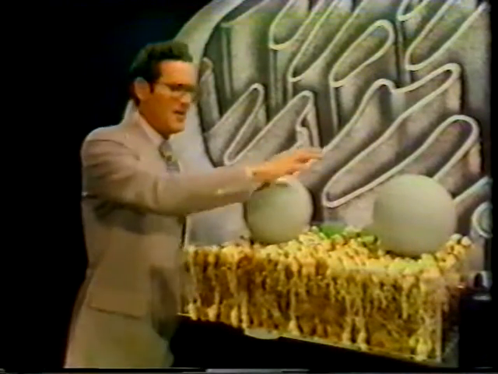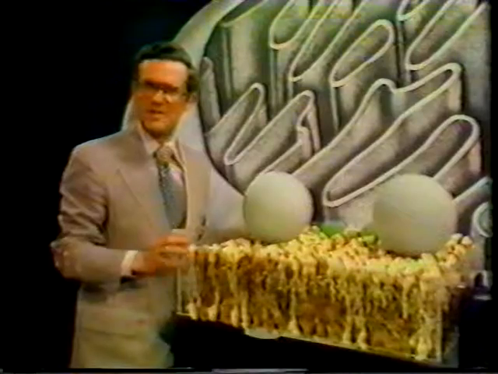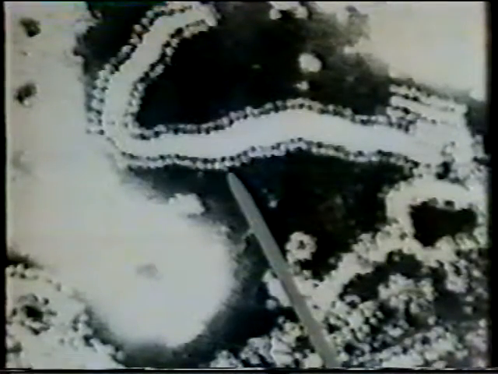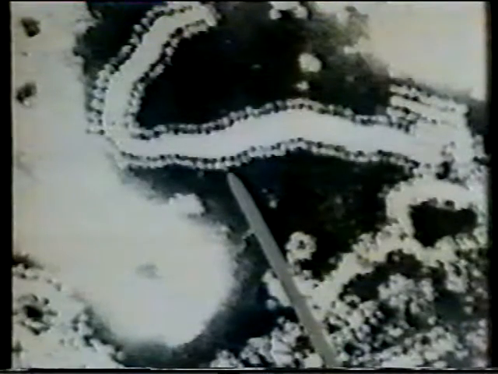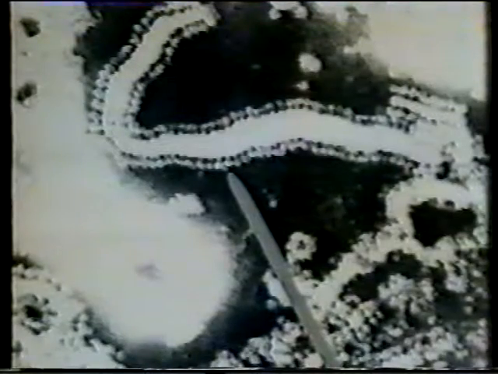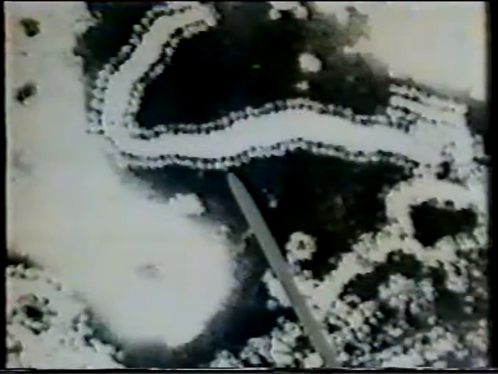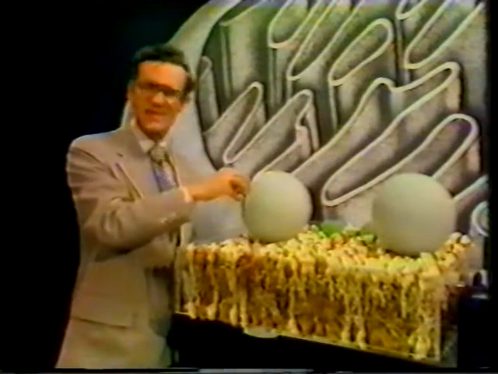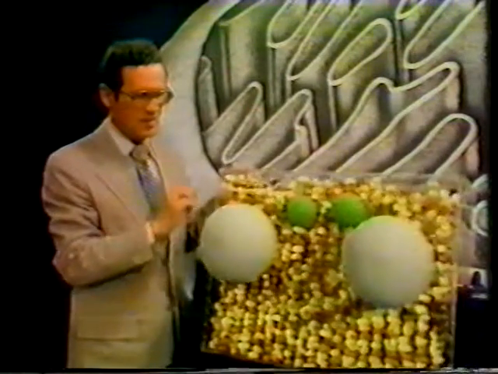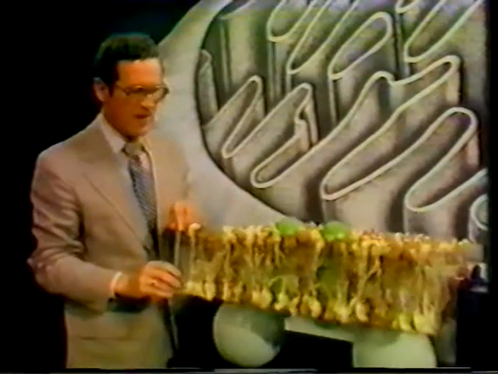For instance, here you can see two spheres, each of which conforms to one of the knobs seen in negatively stained mitochondria. Each of these spheres is actually a molecule of an enzyme involved in ATP synthesis. Each sphere is in turn attached to a stalk which holds this knob to the membrane continuum. The stalk goes all the way across the membrane to the other side, the outside. You can see it penetrating here.